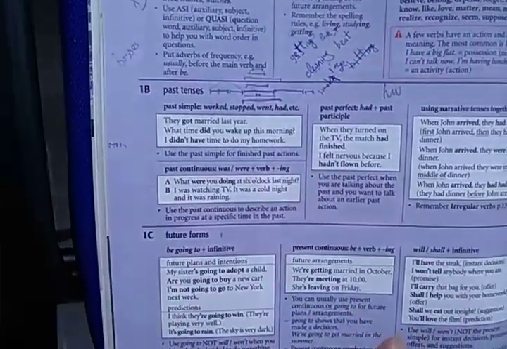By the way, I'm not going to practice the form because by now they already know the form: past simple is used with the past simple form, and the past perfect is used with had plus past participles. I'm not going to tell them that because they already know that. I would just quickly refresh their memories.